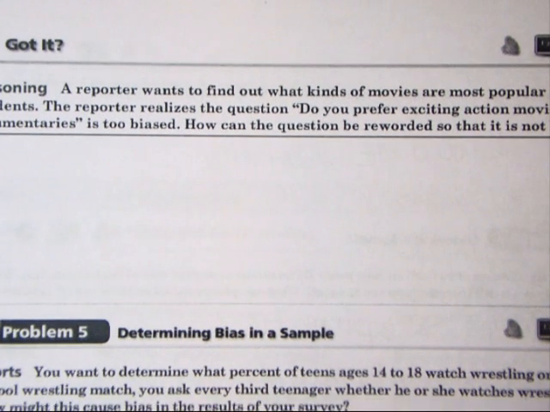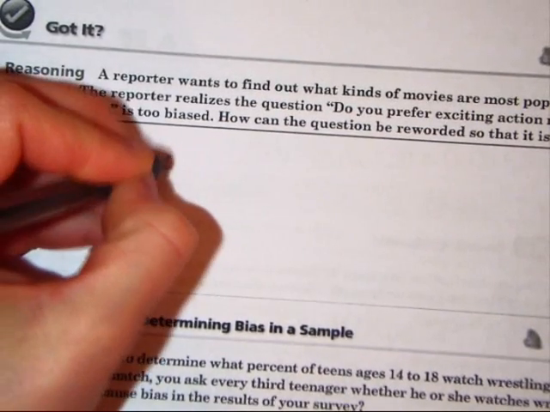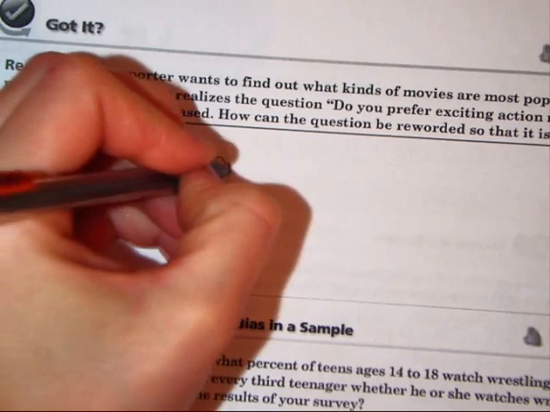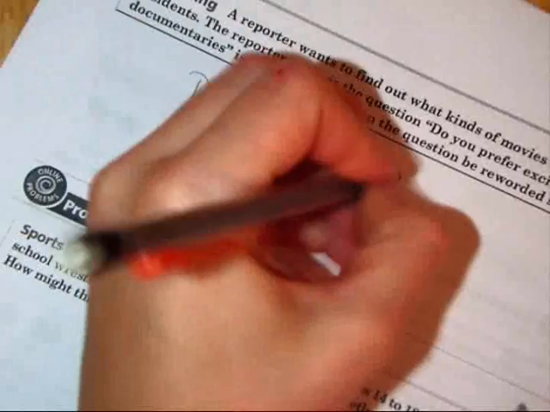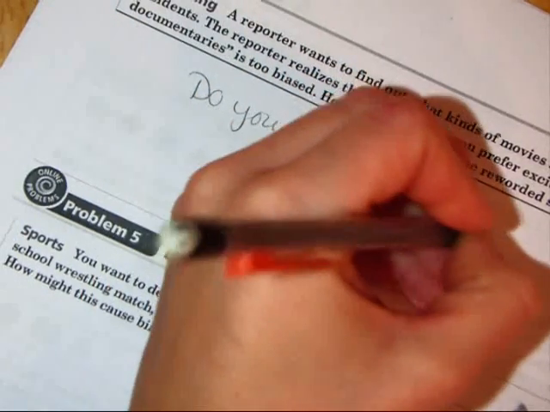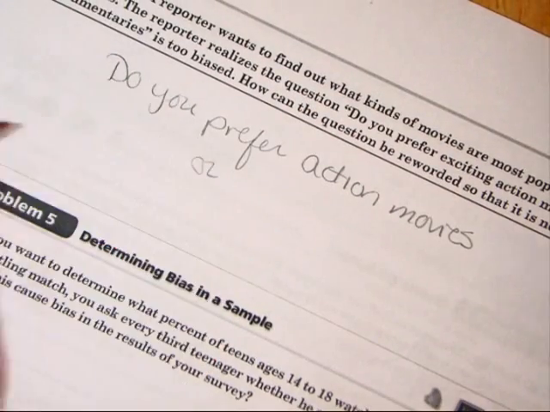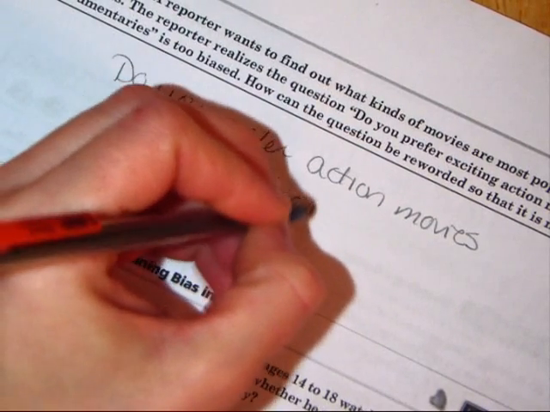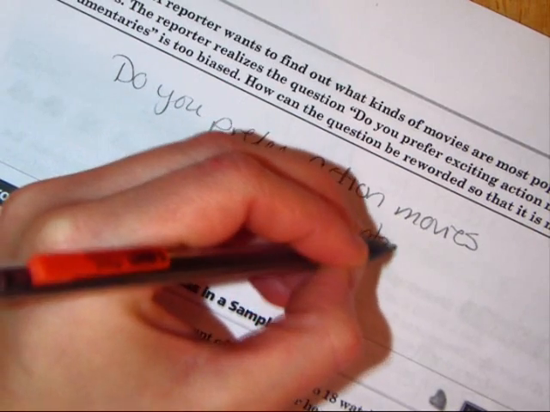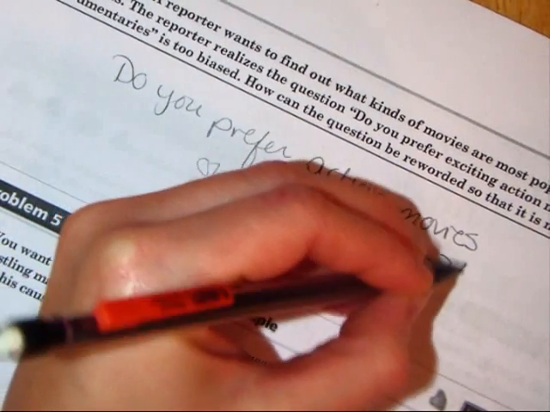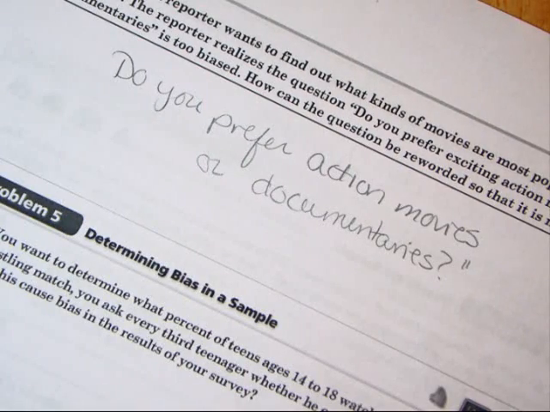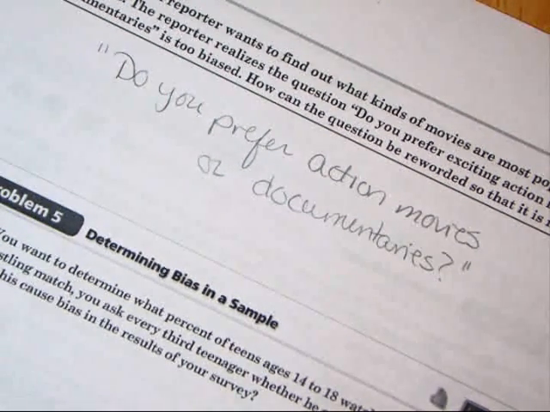Okay, hopefully your question has no descriptive words in it, and you just ask them, do you prefer action movies? Look how we're taking that descriptive word out. Or documentaries. So if you were to conduct a survey, you need to make sure that your question is appropriate without any bias in it. Problem 5.